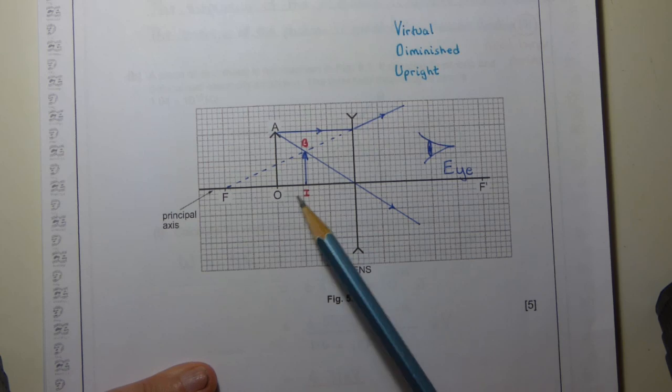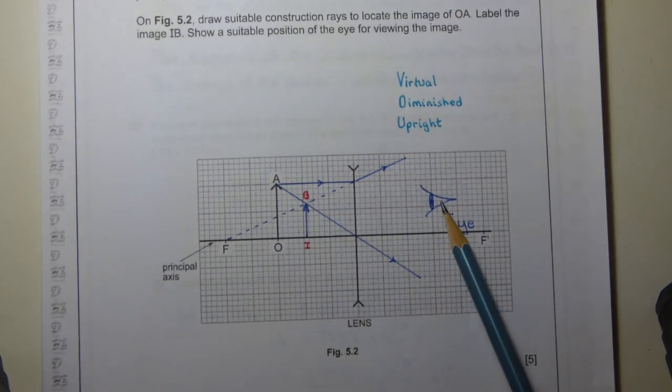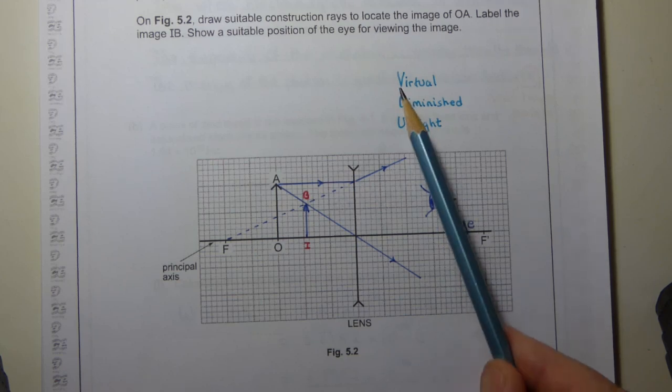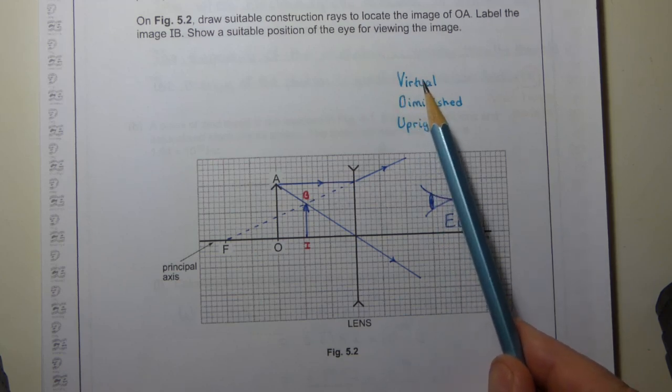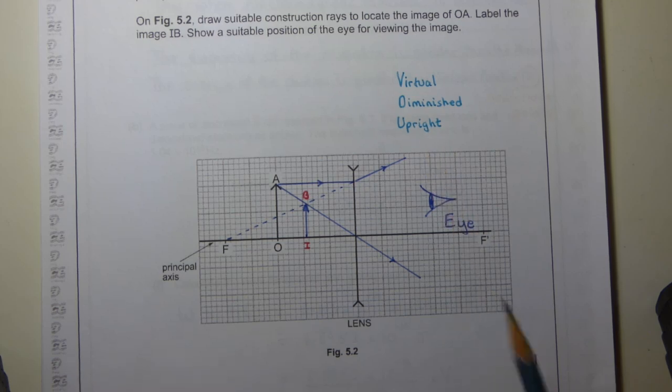They don't ask you to describe it, they simply ask you to put an eye in the correct position, which obviously is there, but if they did ask you to describe it, it's virtual, diminished and upright. And all the ray diagrams for diverging lenses will give you that particular sort of image.